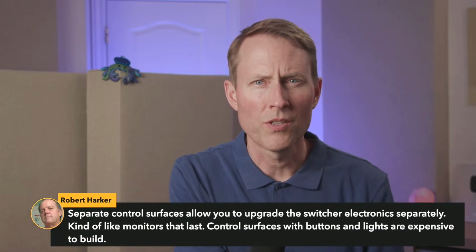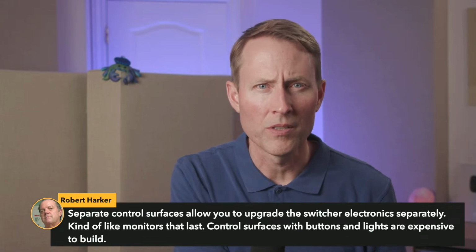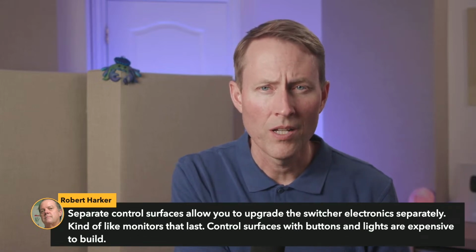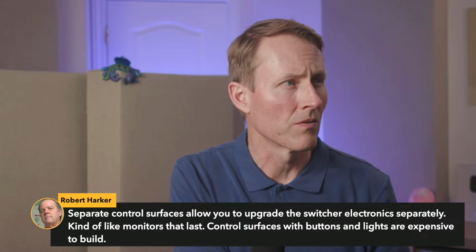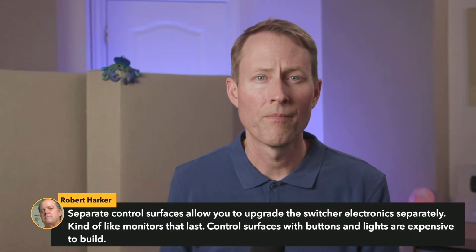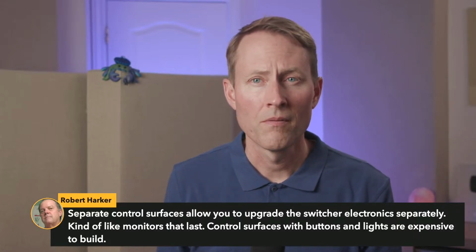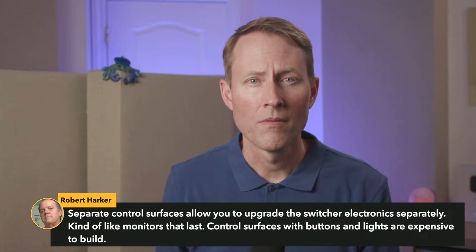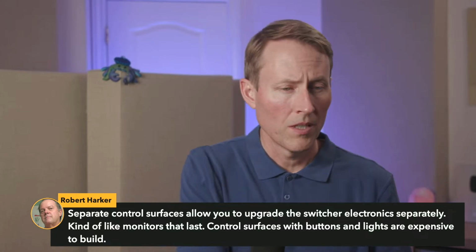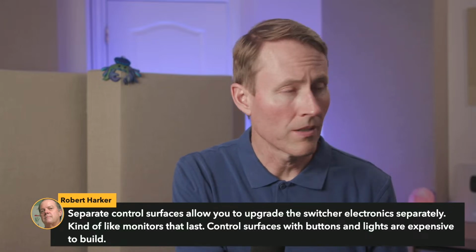Separate control surface allows you to upgrade the switcher electronics separately, kind of like monitors that last. Control surfaces with buttons and lights are expensive to build. Okay. Yeah, I don't know if that makes sense to me. And I understand not everyone wants a big, huge mixer. Even the SQ5, which is their smallest SQ mixer, is not the kind of thing that you stick in a backpack and take with you.